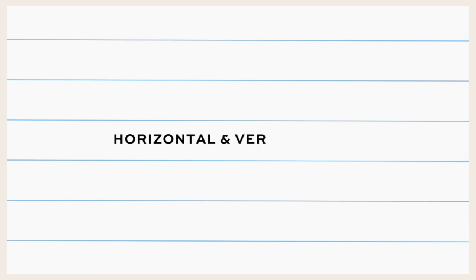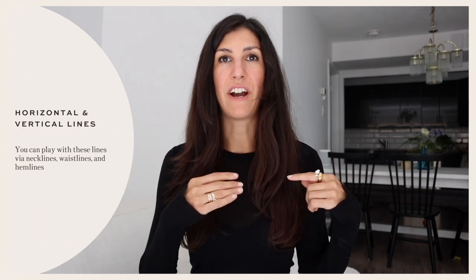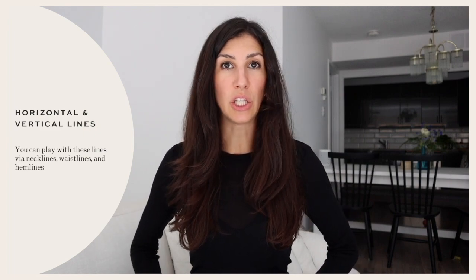Next are the horizontal and vertical lines of a look. The horizontal lines, as we talked about when it comes to measurements, are shoulders, bust, waistline, and hips. You play with these lines via necklines, waistlines, whether you choose high, mid, low, and hemlines. And when I'm talking about hemlines, I'm not just talking about the hems of skirts, pants, and dresses. I'm also talking about the hemlines of shirts, sweaters, tunics, tops. All of those things are fair game.